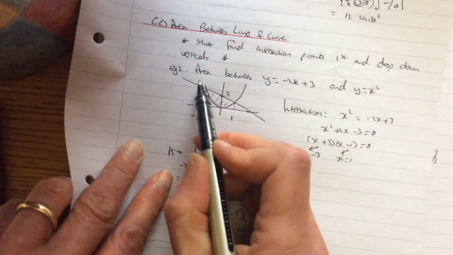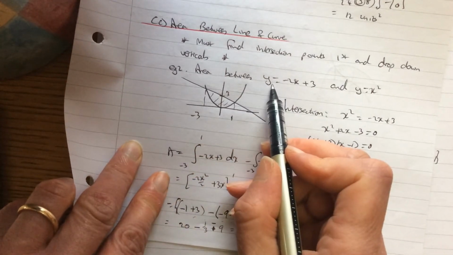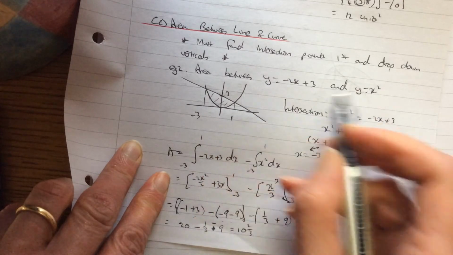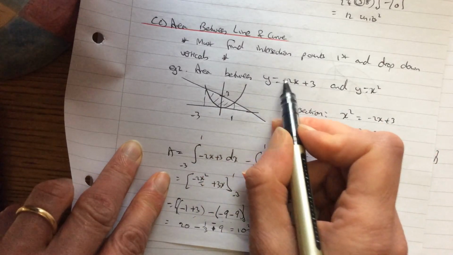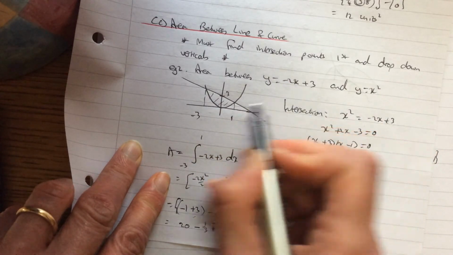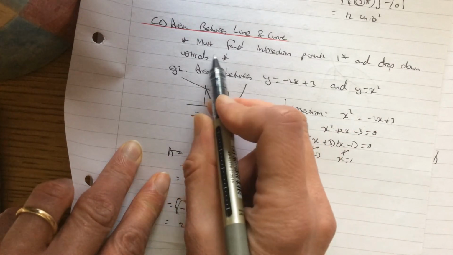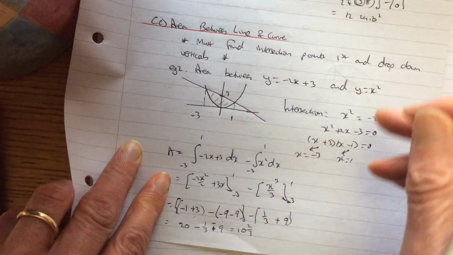Okay, so what do I mean by that? Area between, I want to find the area between this line and this curve. There's my x squared curve. That line has got a gradient of -2 and it goes through the y-axis at 3. So 3, and that's my line pointing down. First, I must find any intersection points.